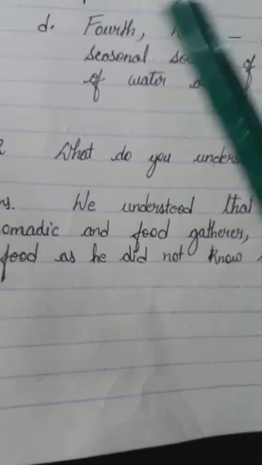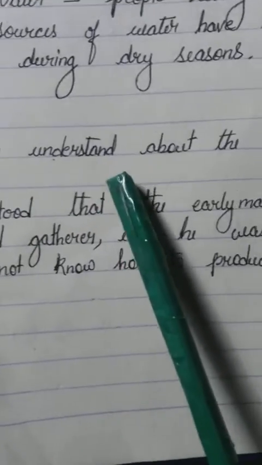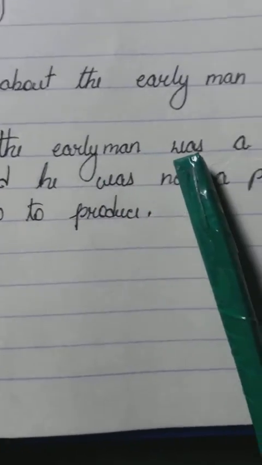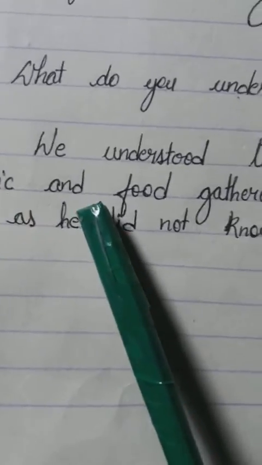Number 2, what do you understand about the early man? The answer: we understood that the early man was a hunter, nomadic and food gatherer, and he was not a producer of food as he did not know how to produce.